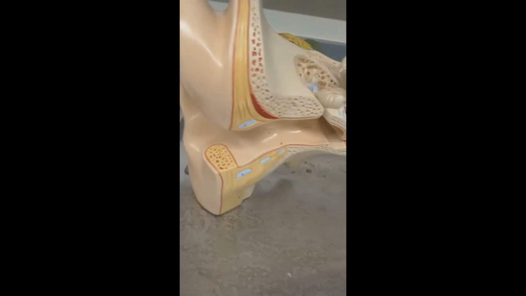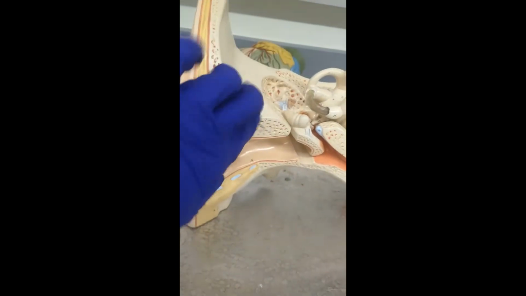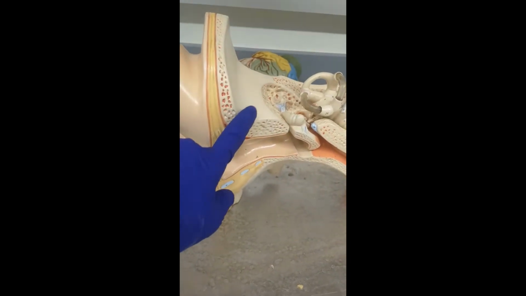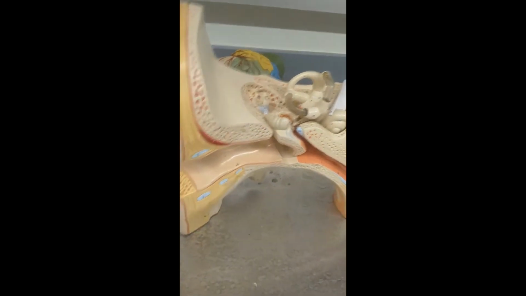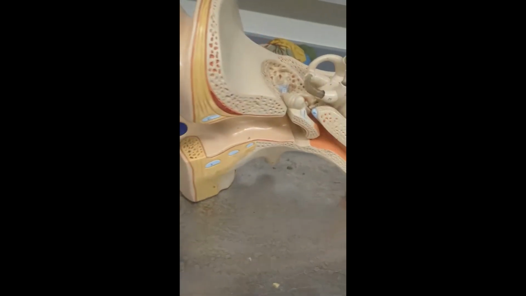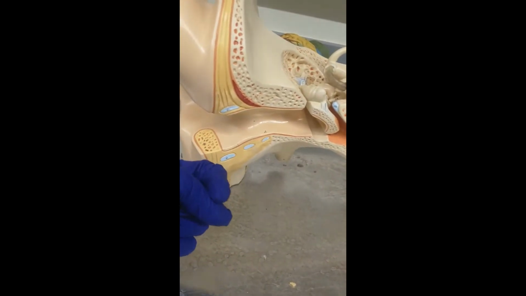Next is going to be the external acoustic meatus. So remember, if this is the external acoustic meatus, what bone is this going to be? Right, this is going to be the temporal bone. That was one of the structures that we learned with the external acoustic meatus. So if you stick your Q-tip too far, you're sticking it into the external acoustic meatus, okay?